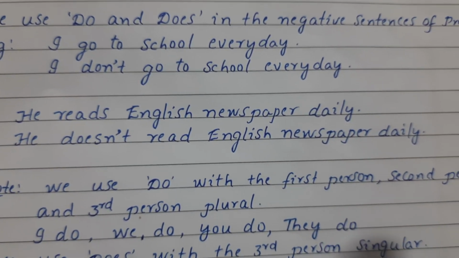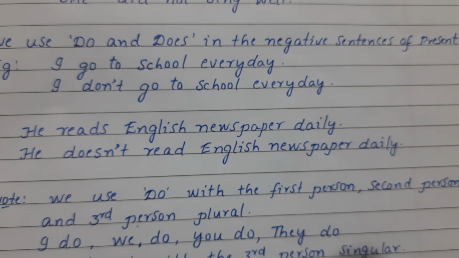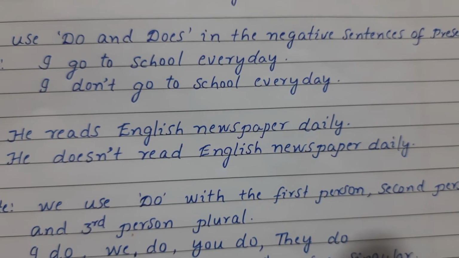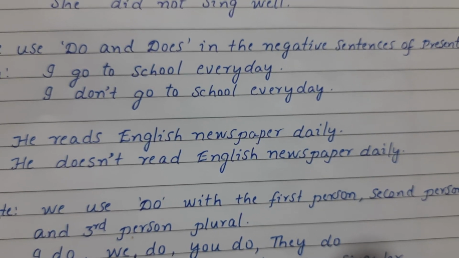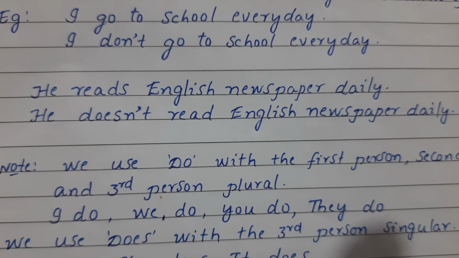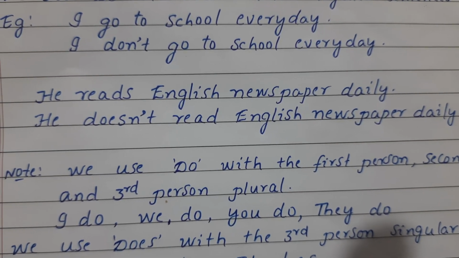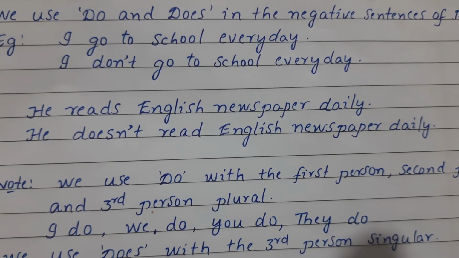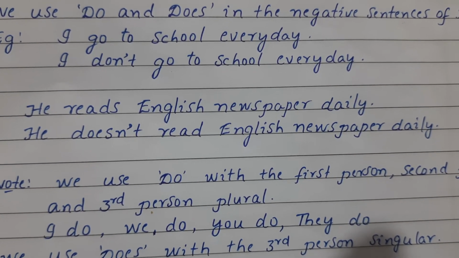Note. We use do with the first person, second person and third person plural. For example, I do. I is first person singular. We do. We is first person plural. You do. You is second person singular and plural.